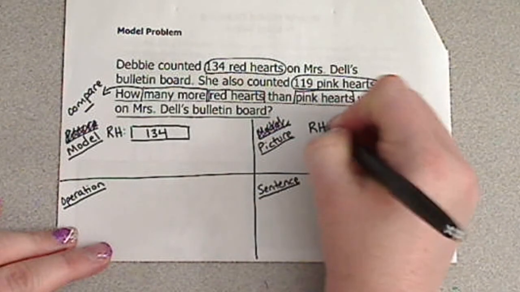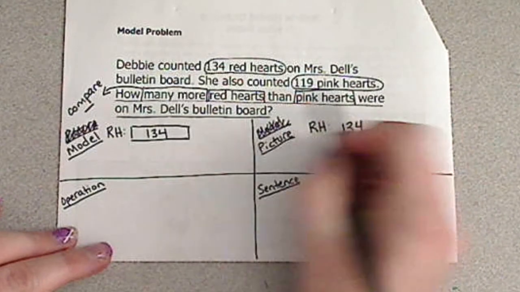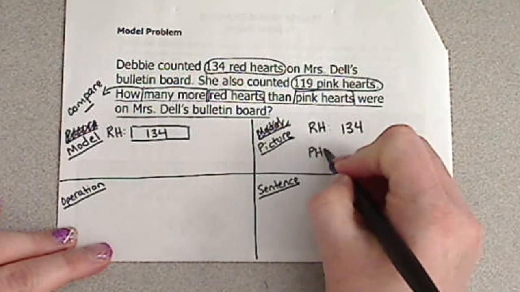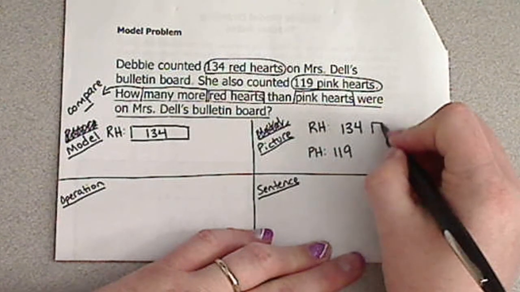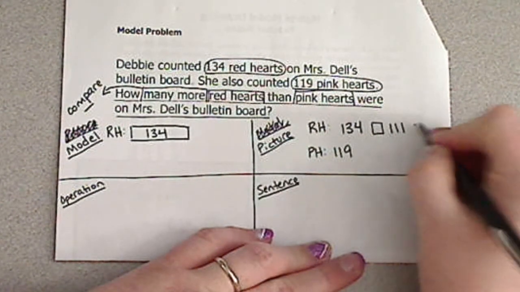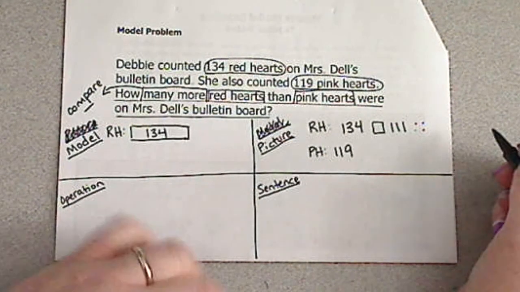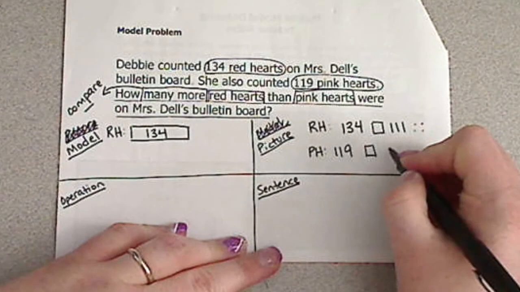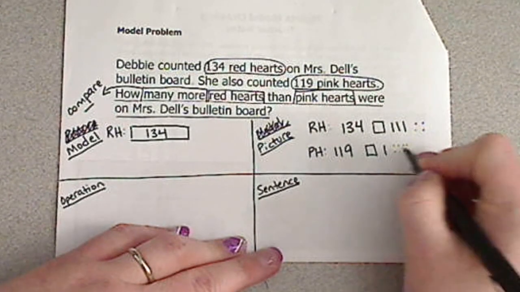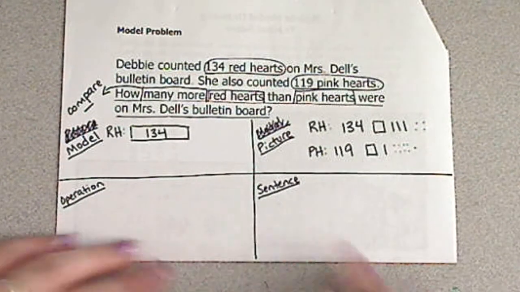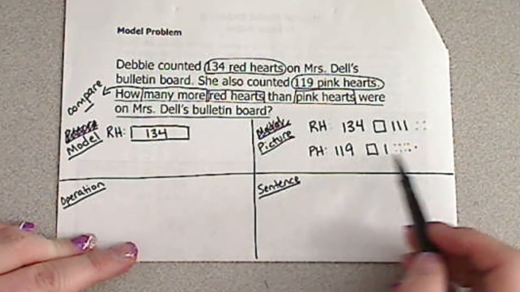For the red hearts, we have 134. And for the pink hearts, PH, we have 119. So for 134, I need 100, 3 tens, and 4 ones. Now, for the pink hearts, I need 100, 1 ten, and 1, 2, 3, 4, 5, 6, 7, 8, 9 ones. So now I've drawn a picture that shows how many red hearts there were and how many pink hearts there were.